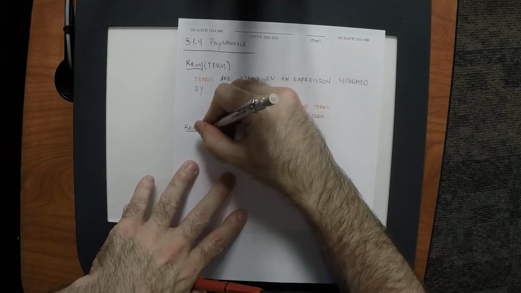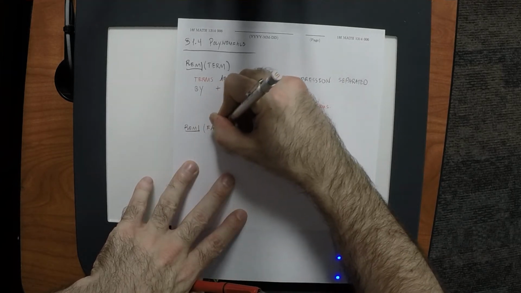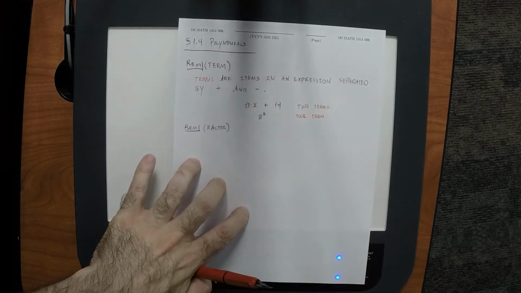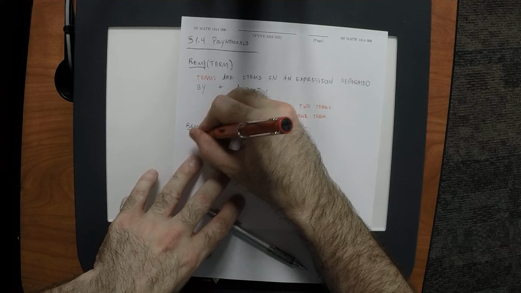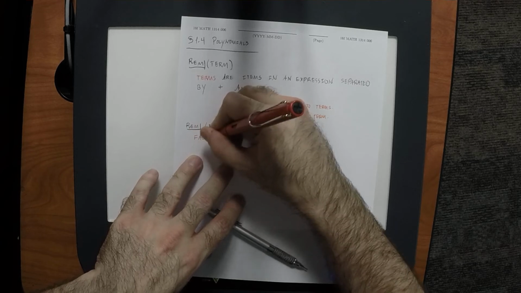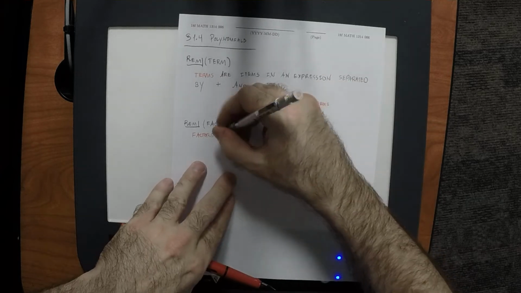A similar word, but distinct, is factor. So factors are items in a term.